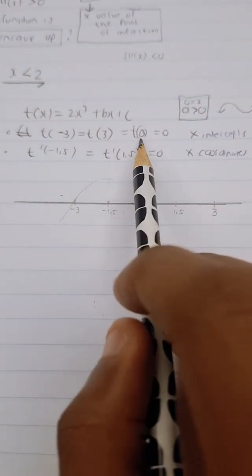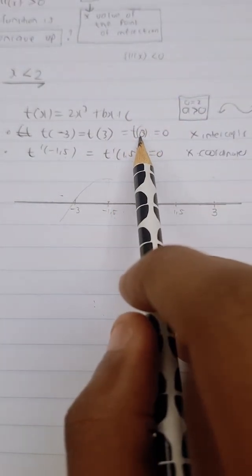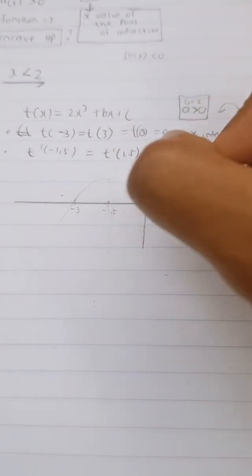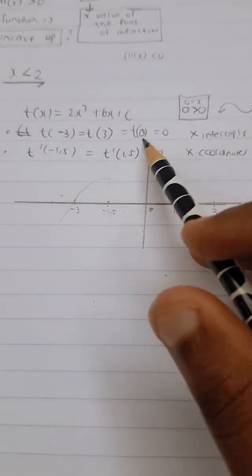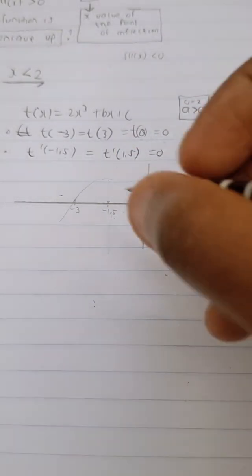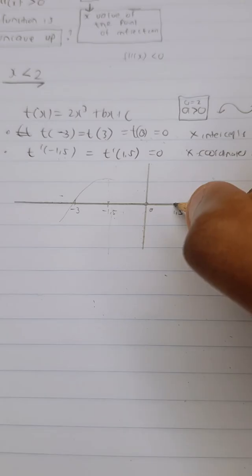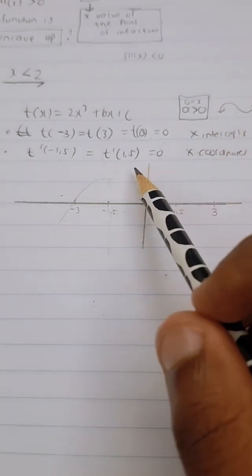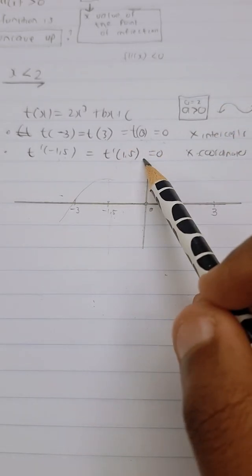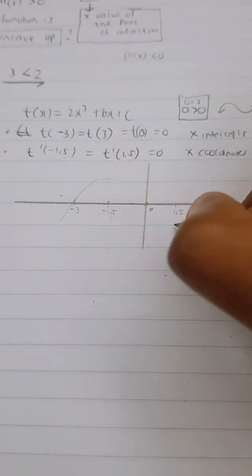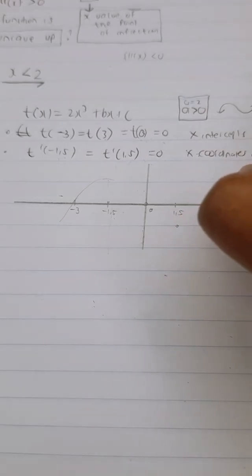Then remember, we have this t of 0 is equal to 0. So that is a y and x intercept, because 0, 0 is the origin. Negative 1 comma 5 is another stationary point, x coordinate of the turning point. And obviously, given our shape, it means we are going to be turning there and then going back there.